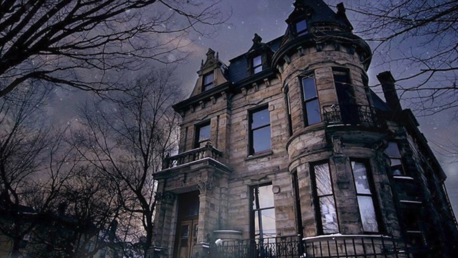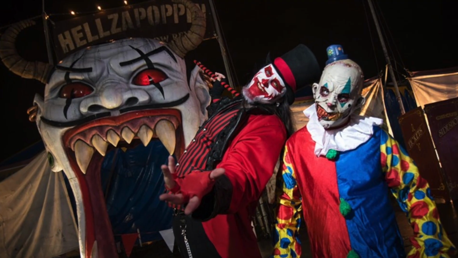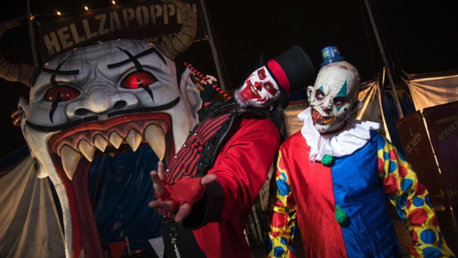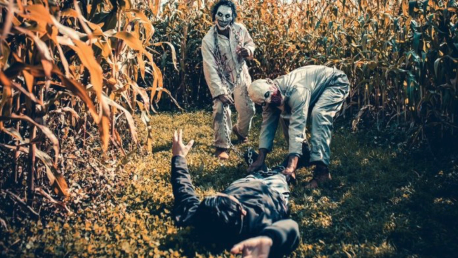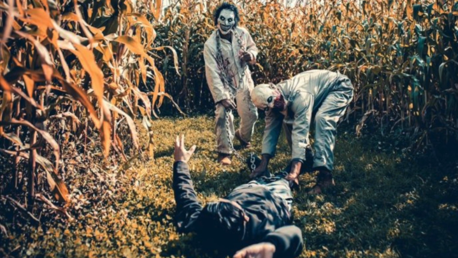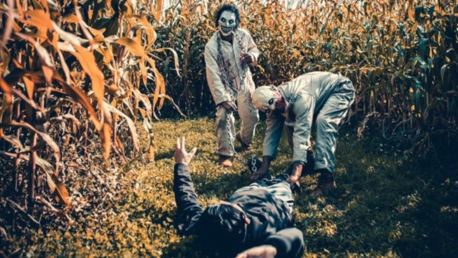And they can also be fake, pretend haunted houses where actors will hide and jump out and try to scare you. This is one of my favorite Halloween traditions. I actually went to a haunted house about a month ago and it was awesome. Sometimes you can even combine these and get a haunted corn maze, which is really, really fun.